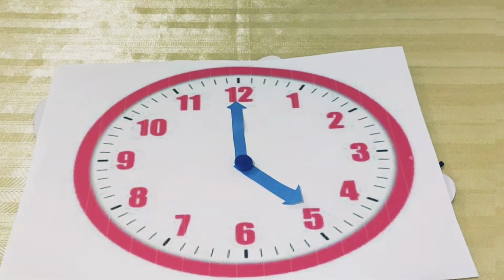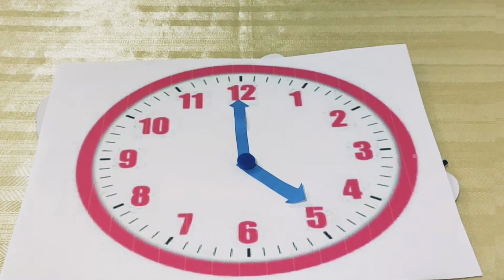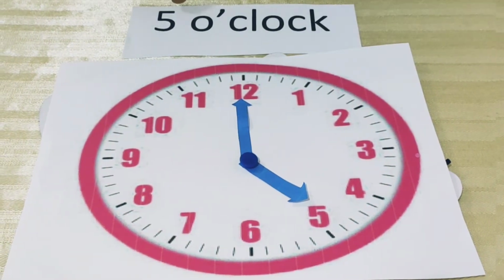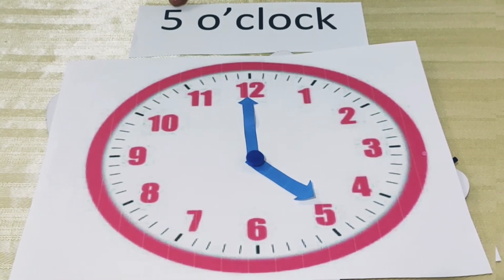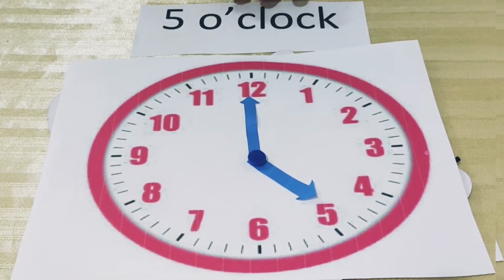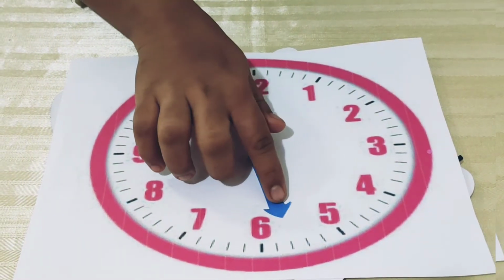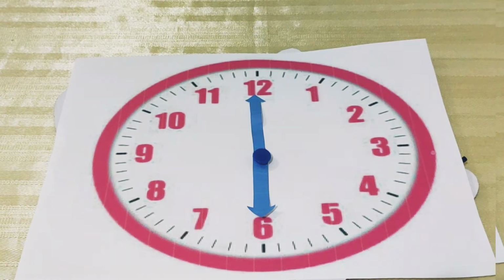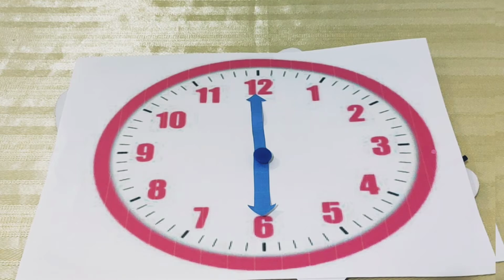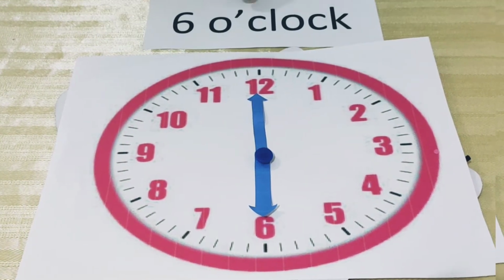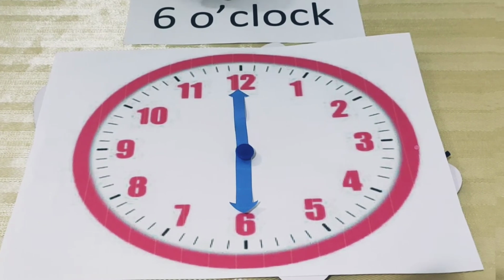Oh, what time is it now? It's already 5 o'clock. Can you say it again? 5 o'clock. Very good. Now let's move the arrow to number 6. Who can tell me what time is it? Yes, it's already 6 o'clock. 6 o'clock. Very good.